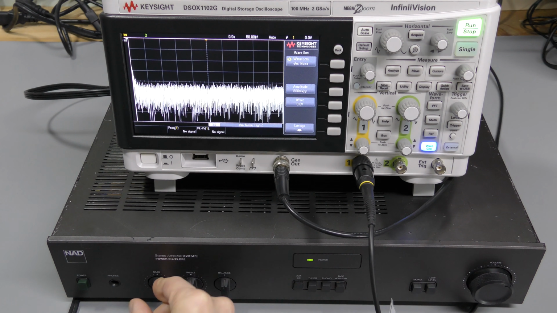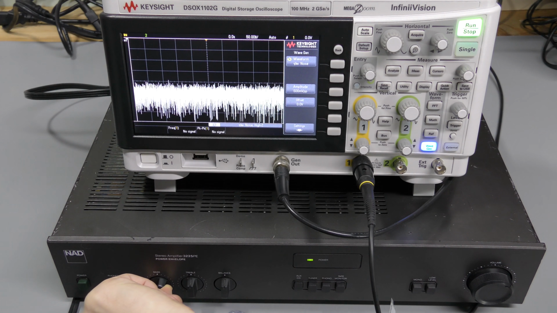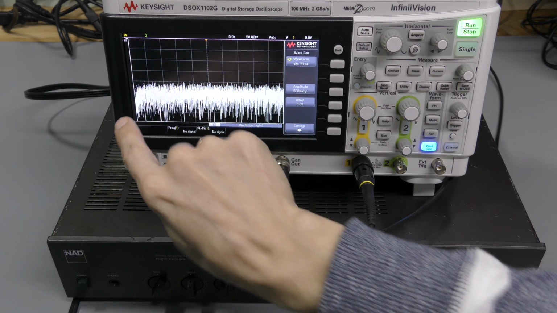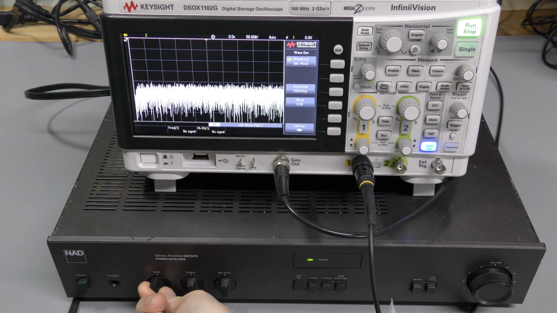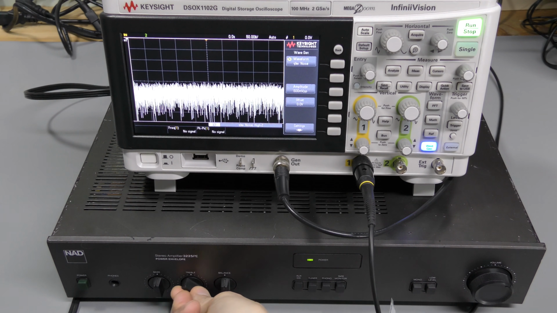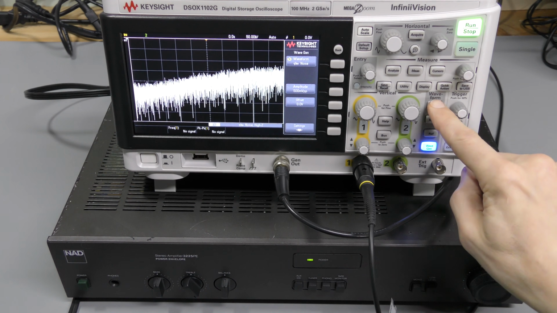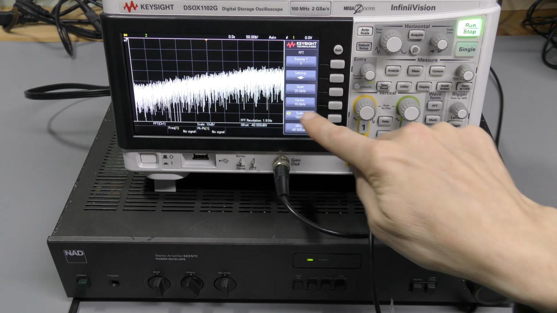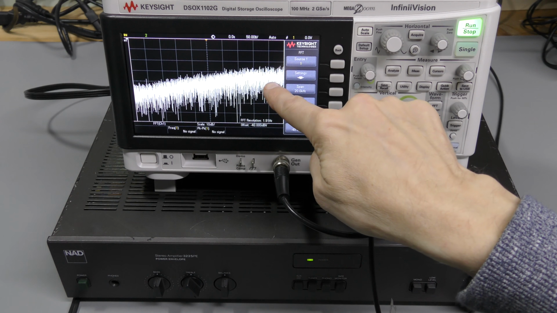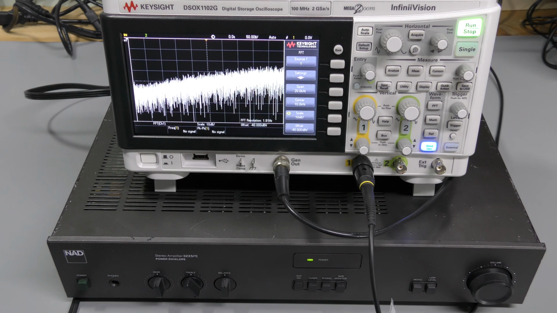So let's go back to flat, and let's cut low frequencies, and now we can see small roll off here. So let's go back to flat, and let's try boosting high end, and there you go. Let's see, we have 10 dB per division, so we have let's say about 15 dB boost at high end.